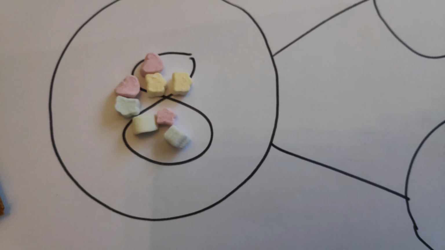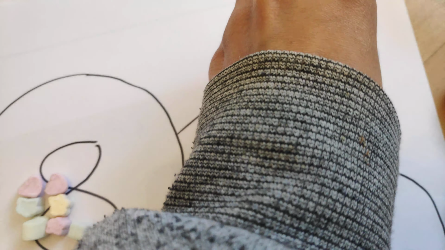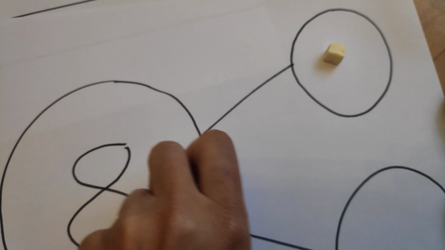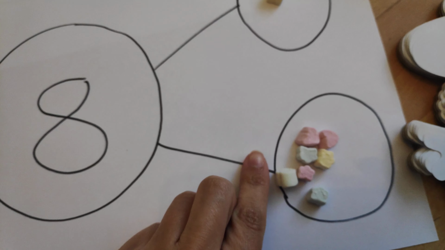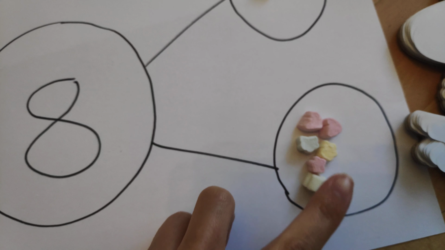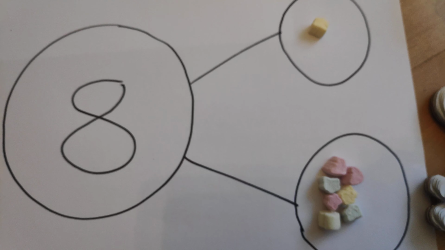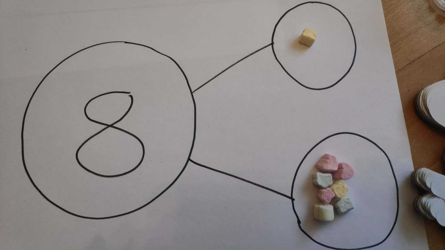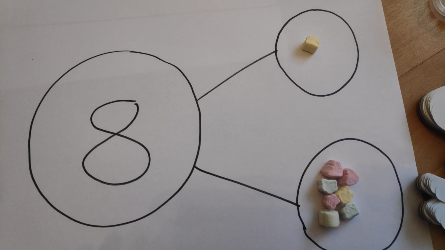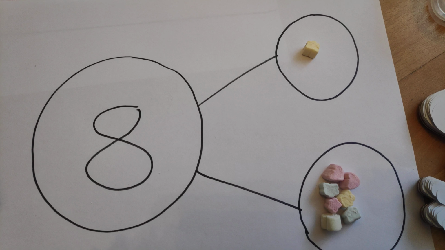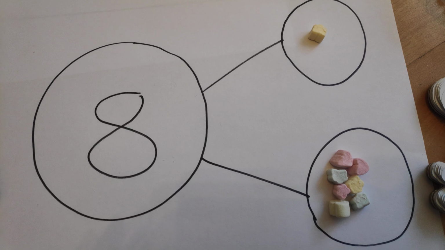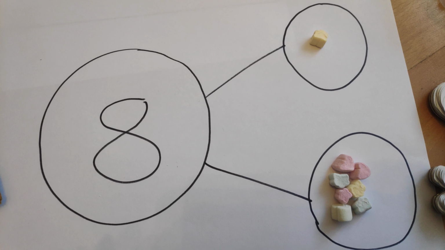Now this time, I'm going to get them to move 1 here and then the rest here, and then get them to count how many is in each of your parts. So this time you can see that there's 1 in the top part and 7 in the bottom part.